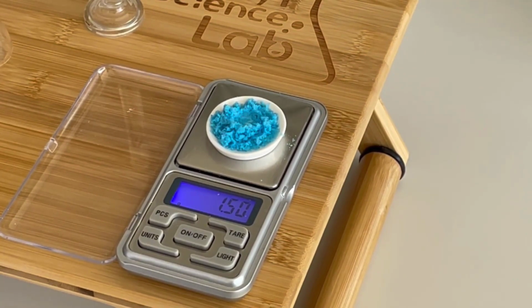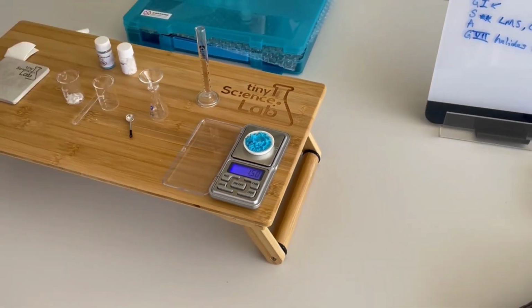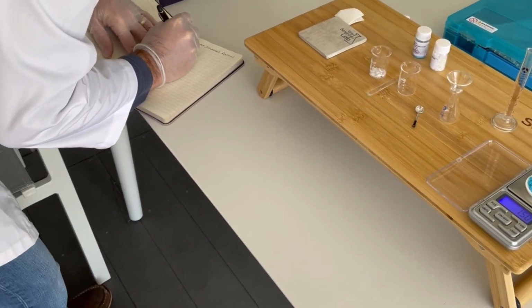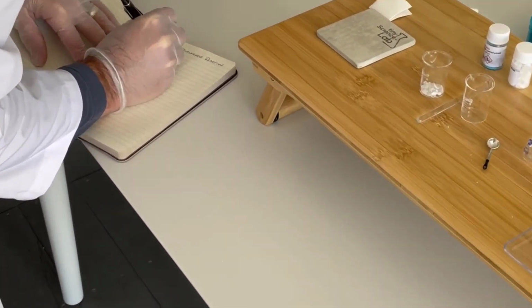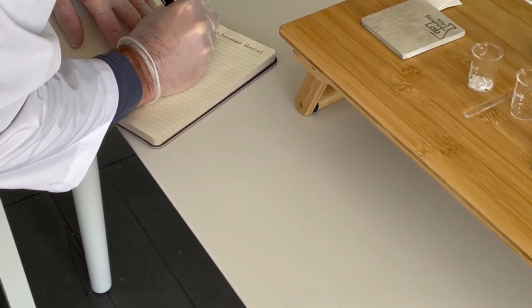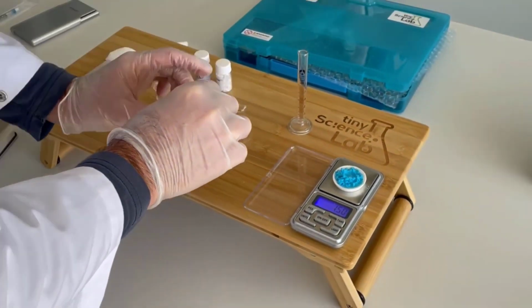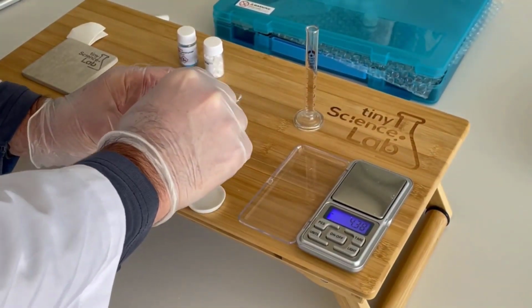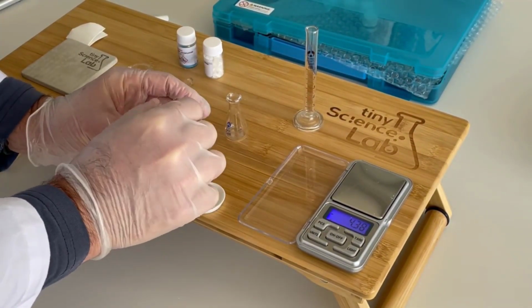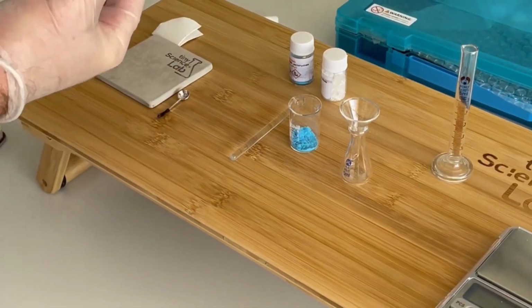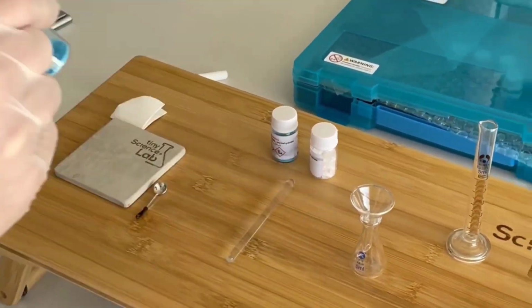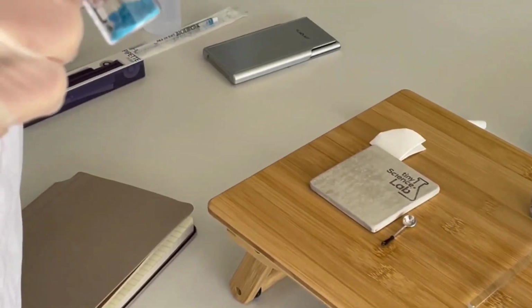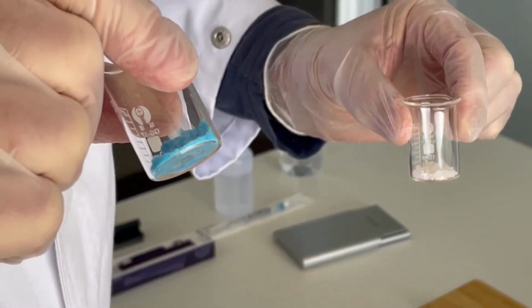The main thing is that we write each of these down. So I have sodium carbonate, 1.00 grams, and copper sulfate, 1.50 grams. So let's transfer that to the second beaker. So now we have our 2 solids, our sodium carbonate and our copper sulfate.